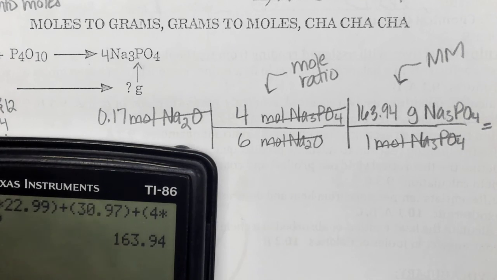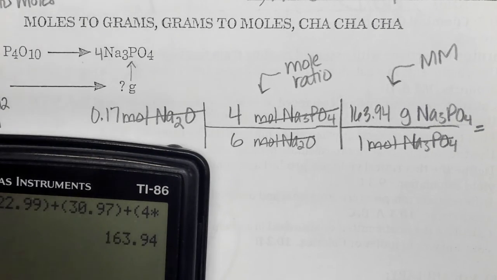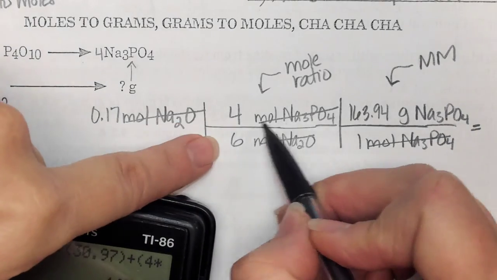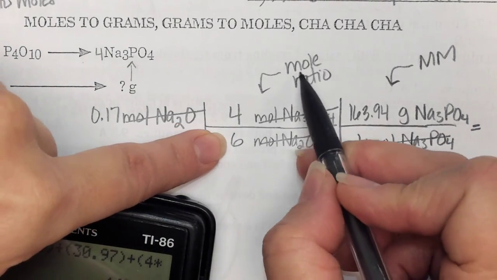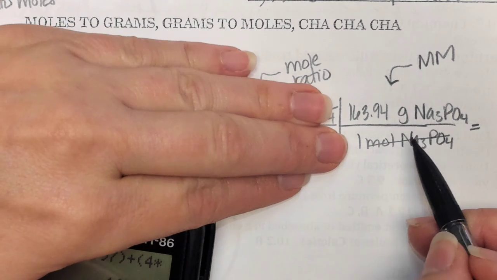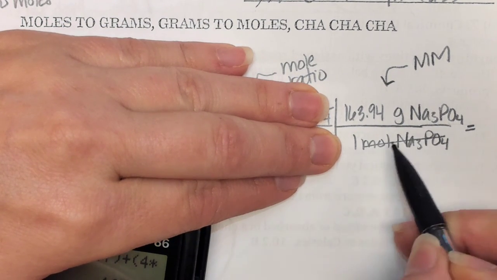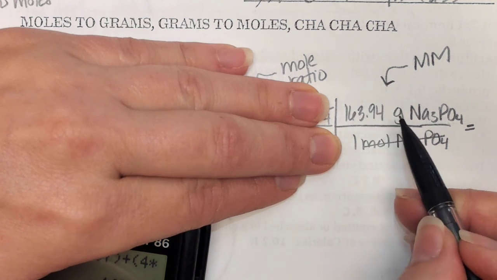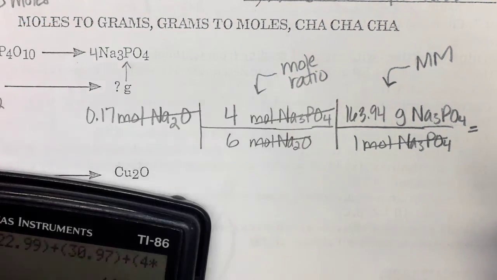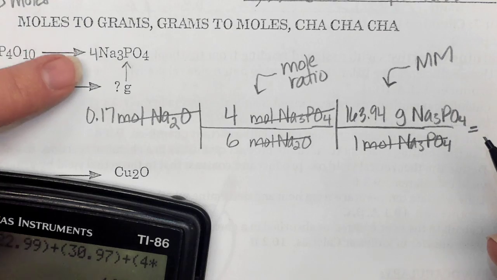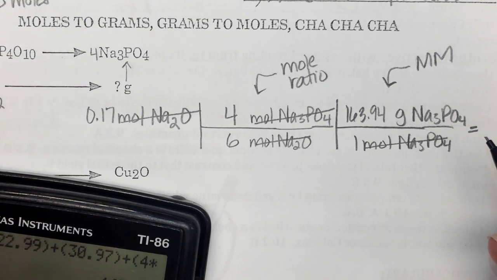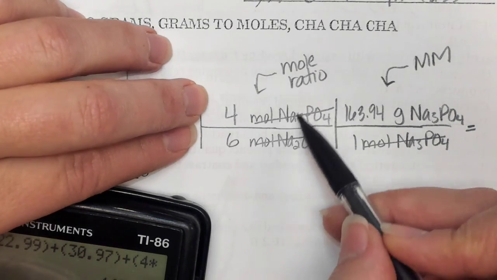Yes? We don't use the mass of the balanced equation, like the 4 in Na3PO4? Excellent question. No, we do not. The 4 is included here in the mole ratio. When I do this conversion right here, I'm just thinking of 1 mole of Na3PO4, and this is the mass of 1. So these 4s and 3s and 2s only go in this mole ratio section.